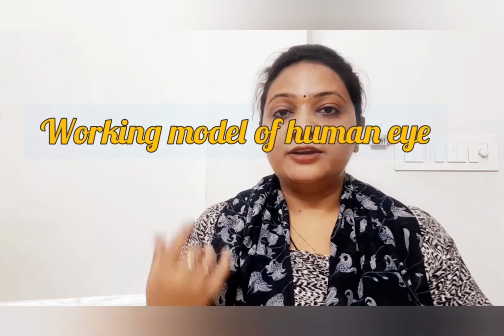As a part of my internship, I have made a non-working model on water cycle, which I have shown in another video. Today I am going to show the working of the eye through our working model. So let's have a recap. What is the aim of this model and how I have made the material required for its making. So let's have a quick recap.